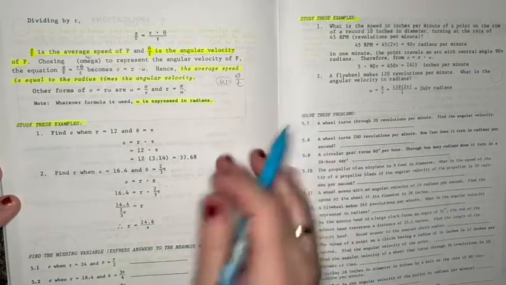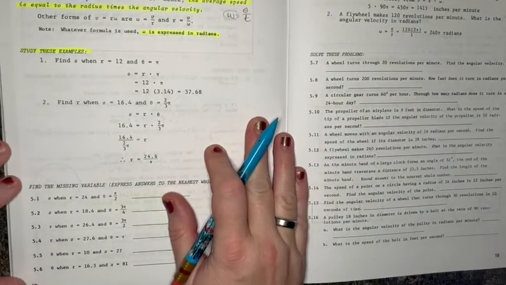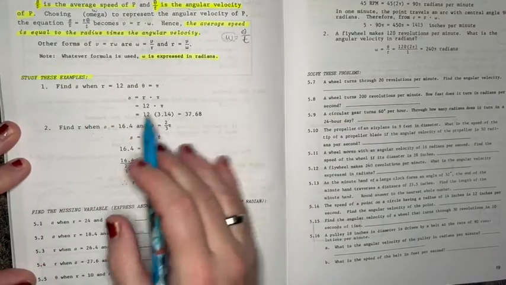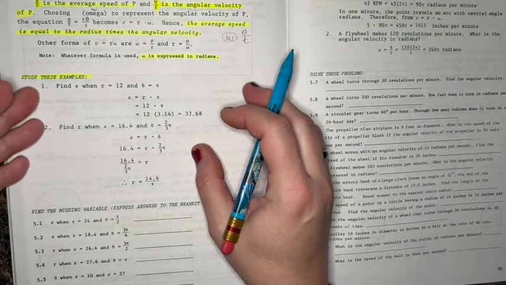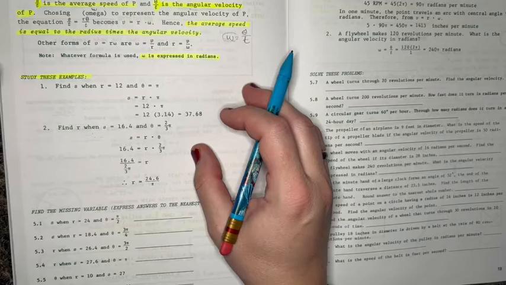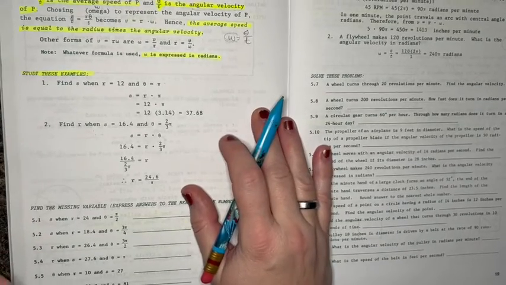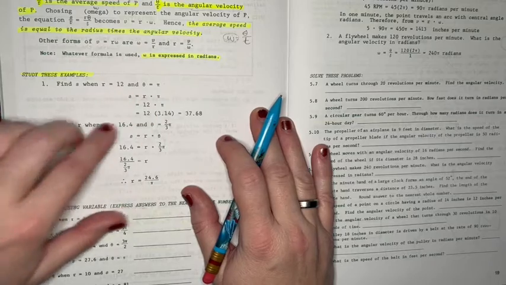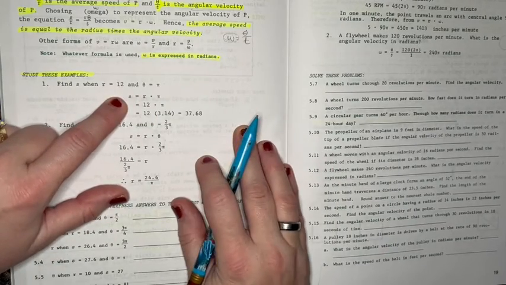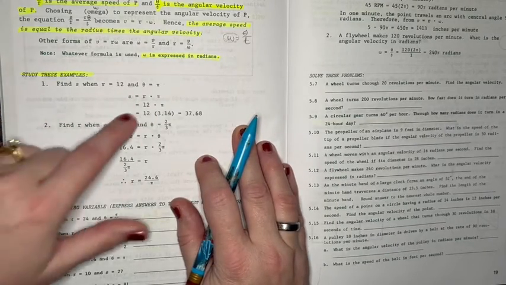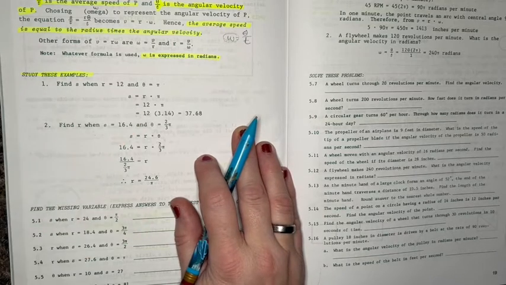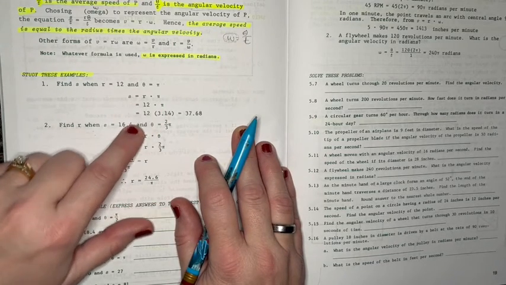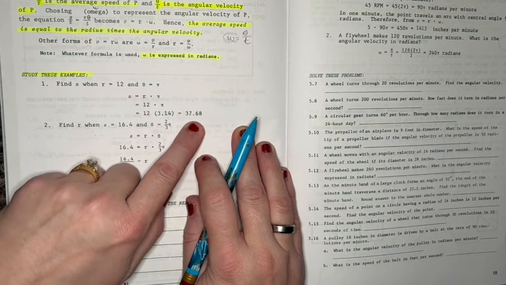So what does all that mean? Let's take a look at a couple of these examples here. It says find S, which, remember, is the distance. They're using different terms, but it's the distance, when the radius is 12 and theta equals pi. Well, S is the distance, and so we're taking the radius times pi, and we get our answer.